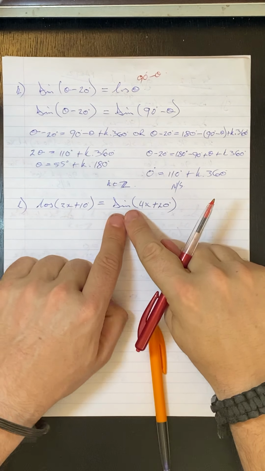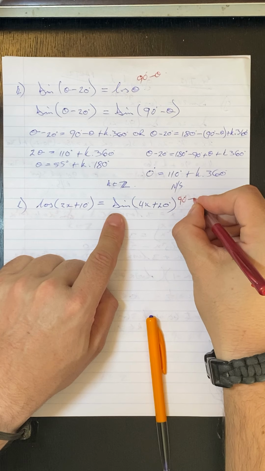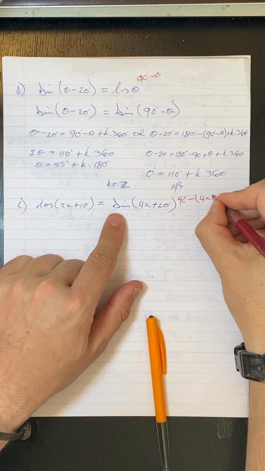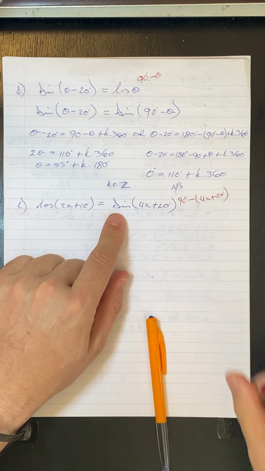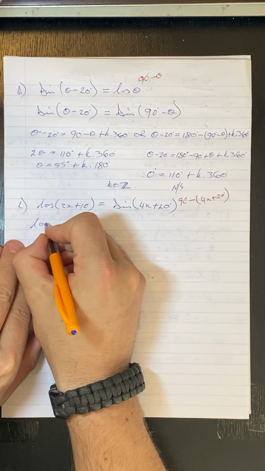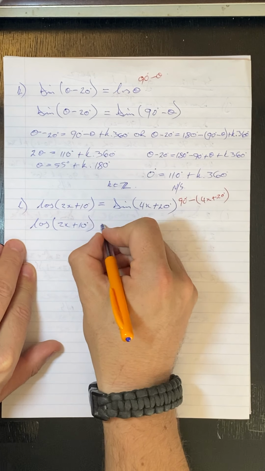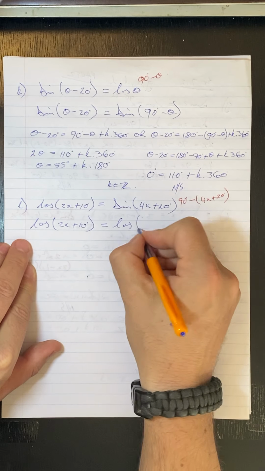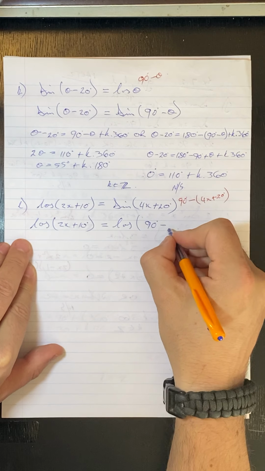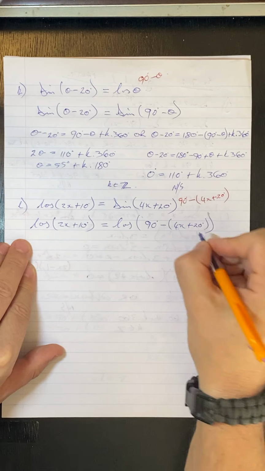All right, I'm going to change this one to a cos by saying 90 minus 4x plus 20. And we get cos 2x plus 10 is equal to cos 90 minus 4x plus 20.